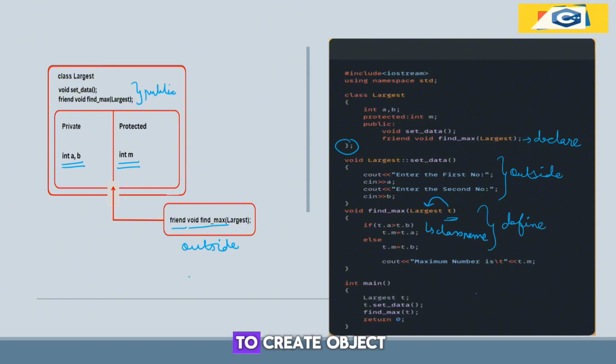Where do we need to create the object? We need to create the object in void main, with the help of class name largest, and the name of the object is t. Now I need to call the set data function. So I will use t dot set data, that is object dot function name. This t dot set data will go and call this function. So the user will enter the values of a and b.